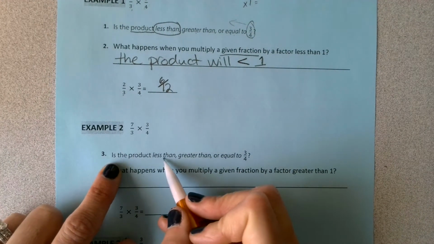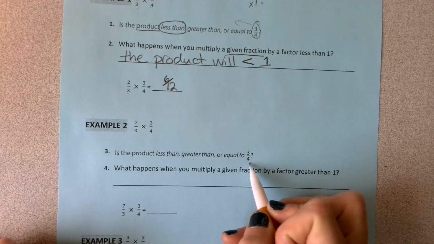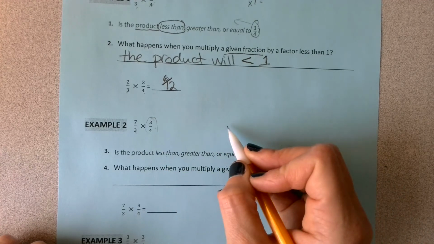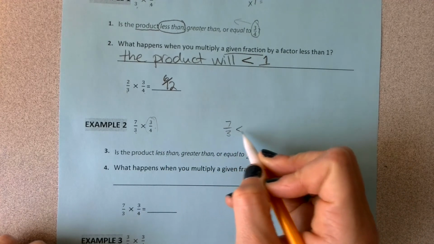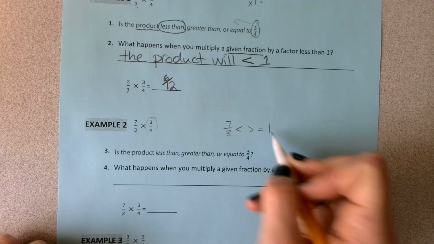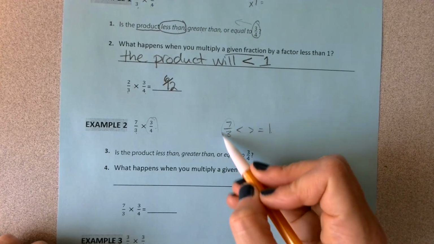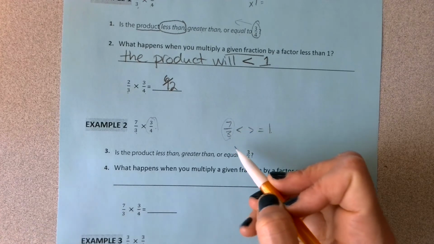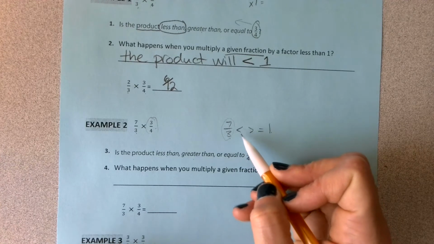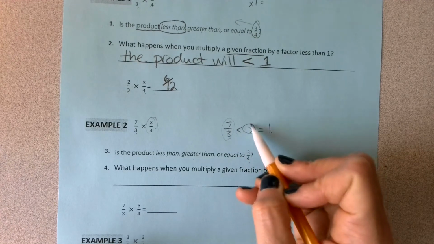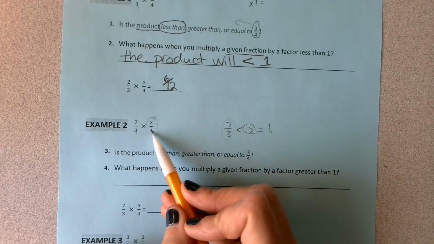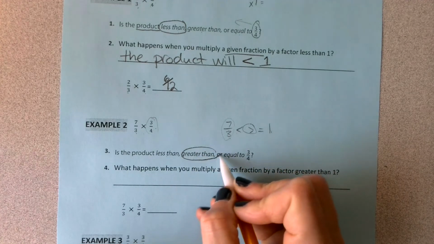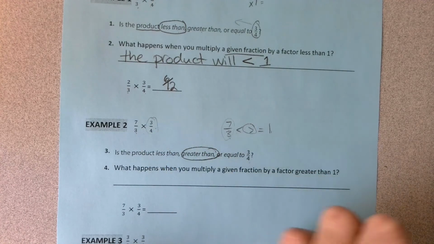So let's think, is the product going to be less than, greater than, or equal to 3/4? So we're multiplying this by 3/4. Is 7/3 less than, greater than, or equal to 1? That's going to help us decide which one it is. We'll look at our fraction. It's an improper fraction. That means we're going to have something larger than a whole. So if this is larger than 1, then when we multiply it by 3/4, it's going to be larger than 3/4. So it's going to be greater. It's because we're multiplying by something greater.